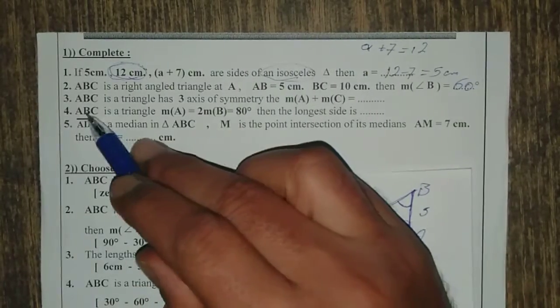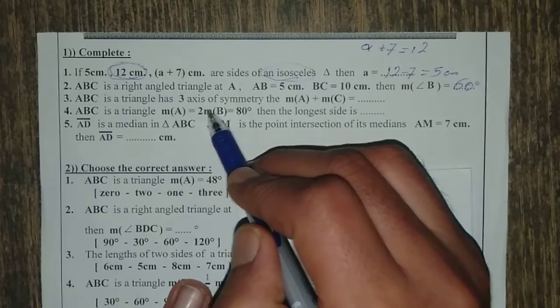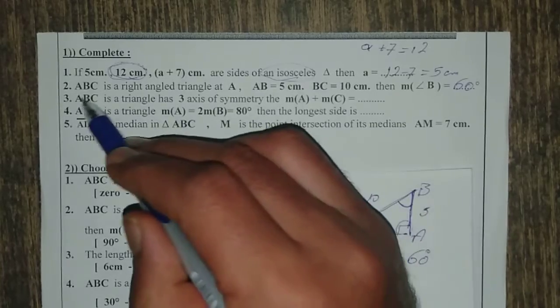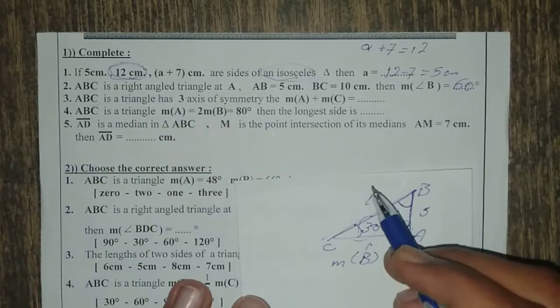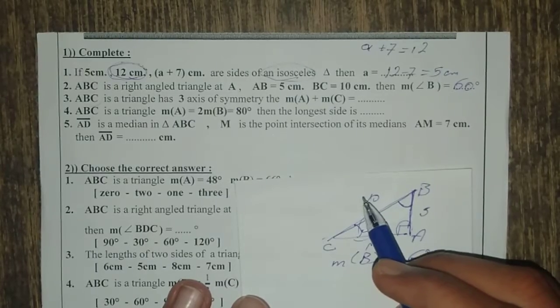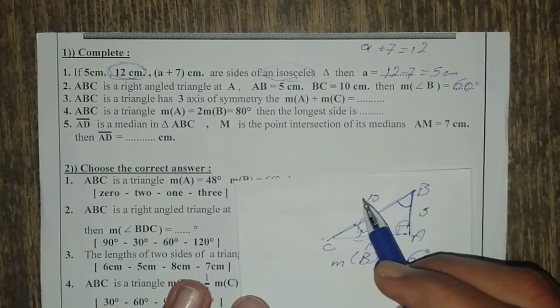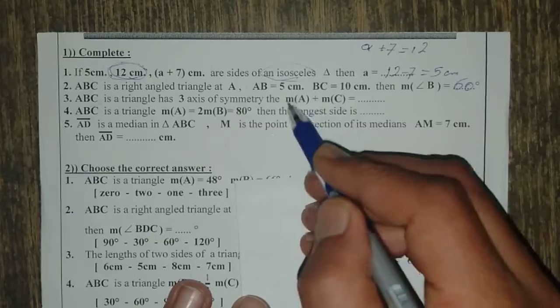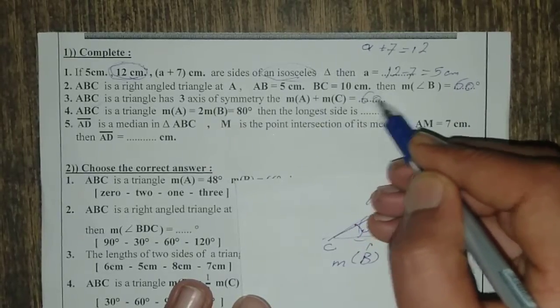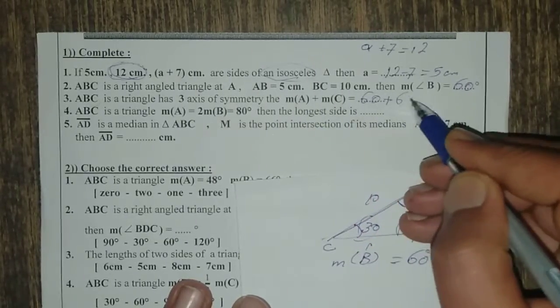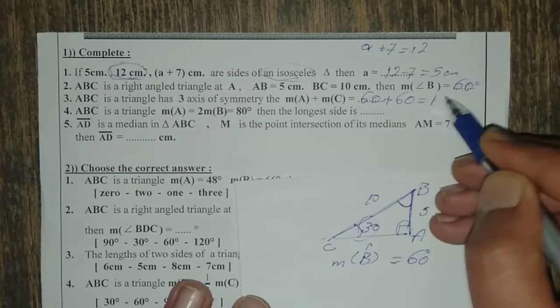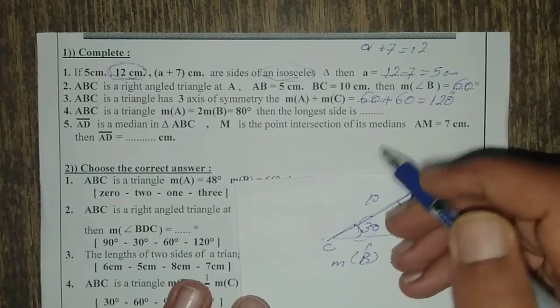Number 3, triangle ABC has 3 axes of symmetry. This means the triangle ABC is an equilateral triangle. The measure of each interior angle equals 60. This means measure of angle A equals 60, measure of angle C equals 60. 60 plus 60 equals 120.